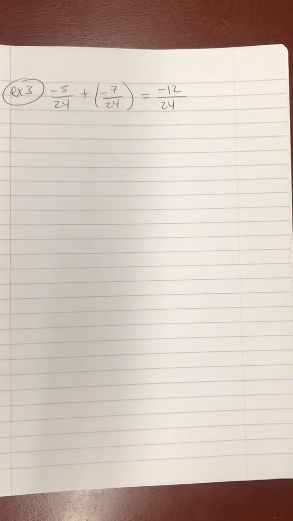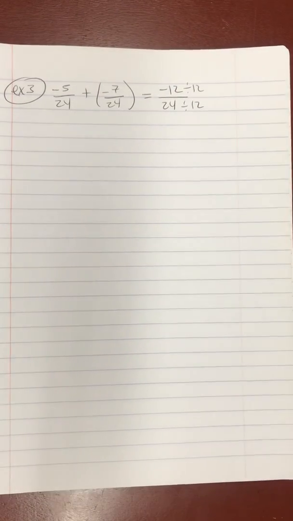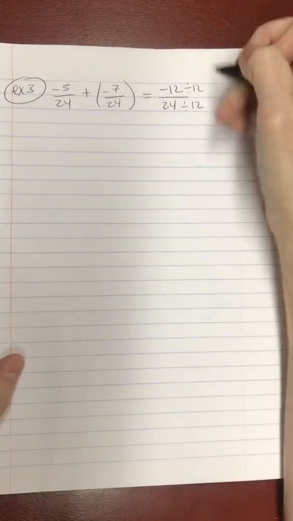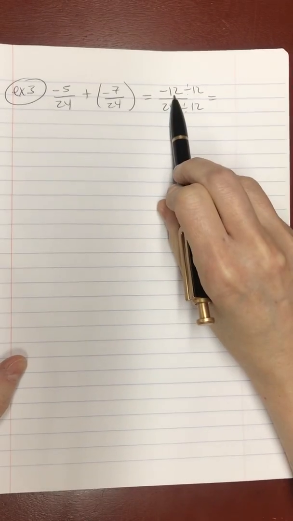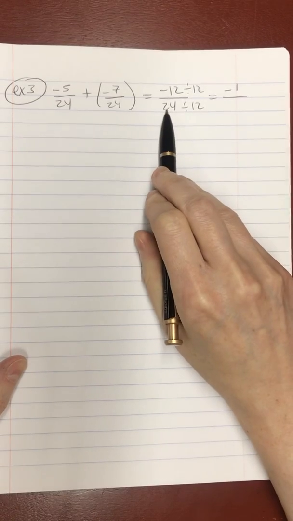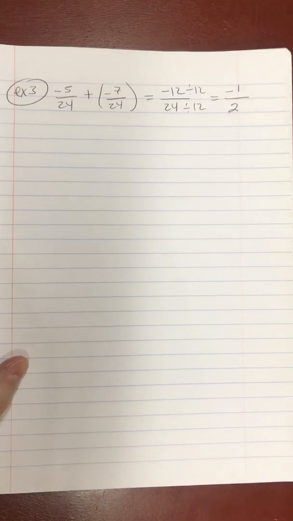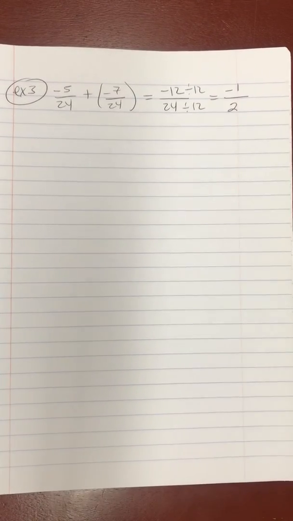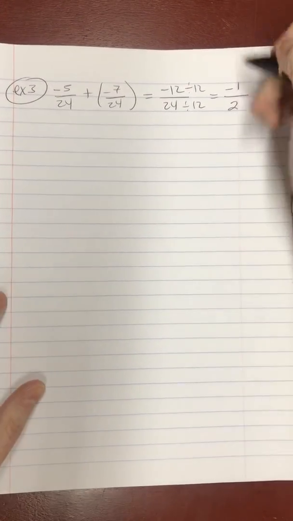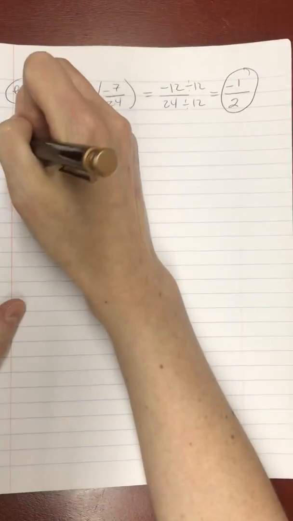There's many things, right? We could take a 2, we could take a 3, we could take a 4, we could take a 6, and we could take a 12. And so, of course, you want to take the highest number possible so that you can save yourself time, so you don't have to keep dividing and dividing. So when we do that, negative 12 divided by 12 on top is a negative 1. And then on the bottom, 24 divided by 12 is 2. And so you end up with negative 1/2. And of course, there's nothing we can do to simplify that any further. That is completely simplified. Okay, good.